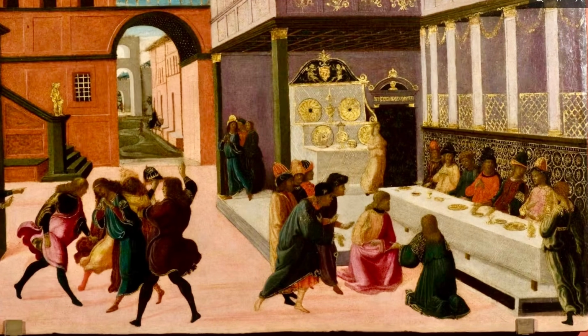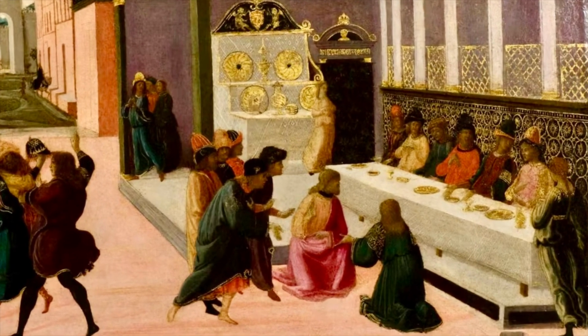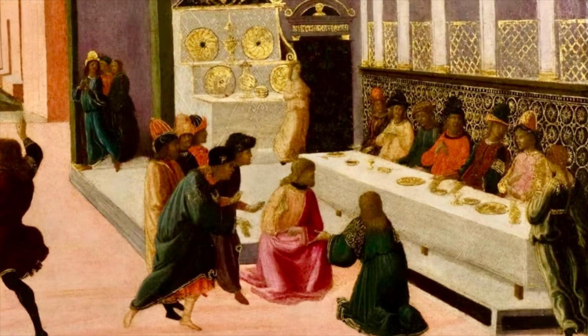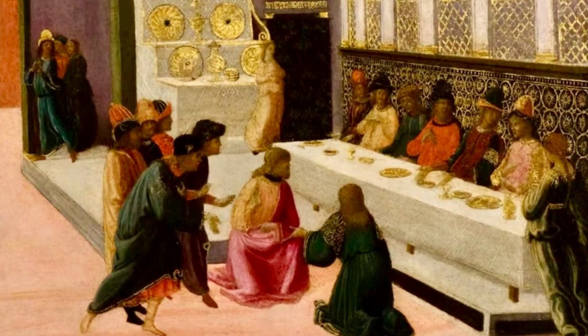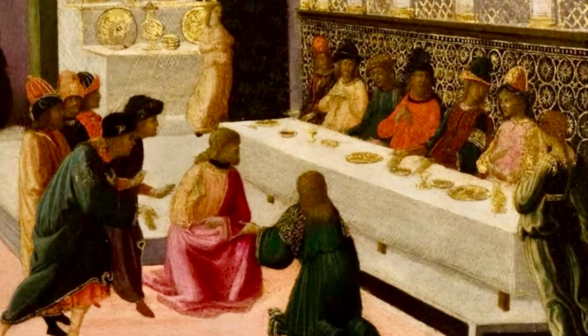Another scene on the same wedding chest by the same artist teaches the same lesson of ceremony and chastity through negative example. The example from earlier in the book of Esther of the bad queen Vashti.